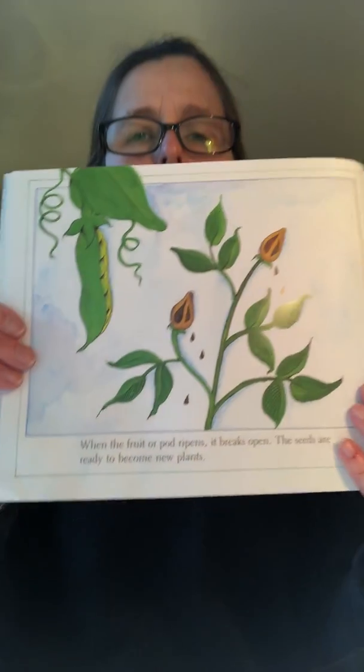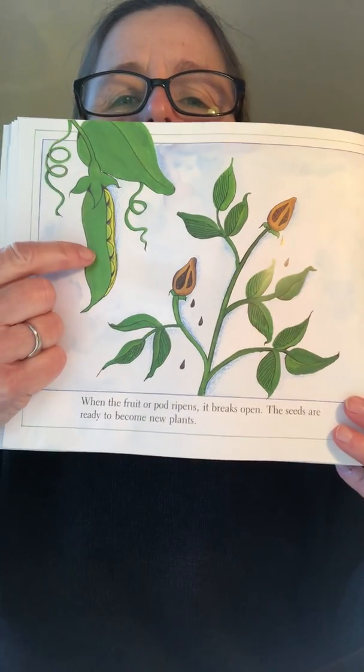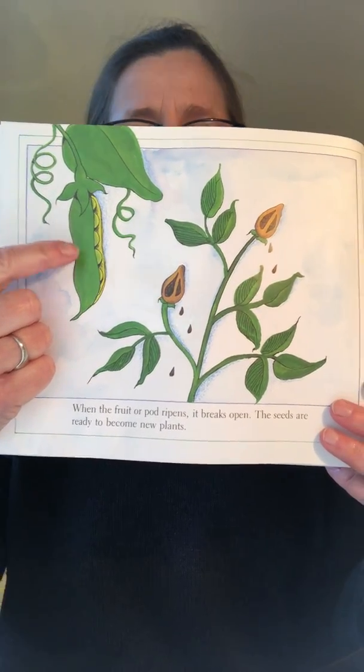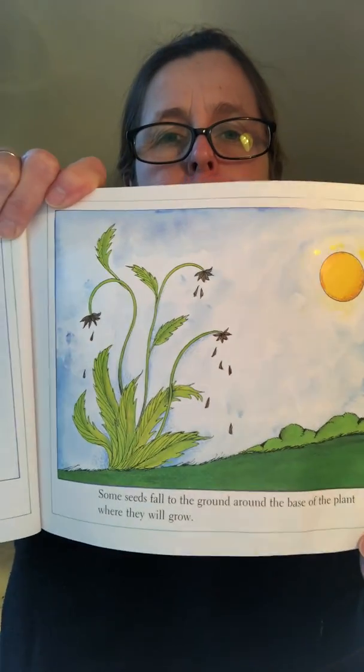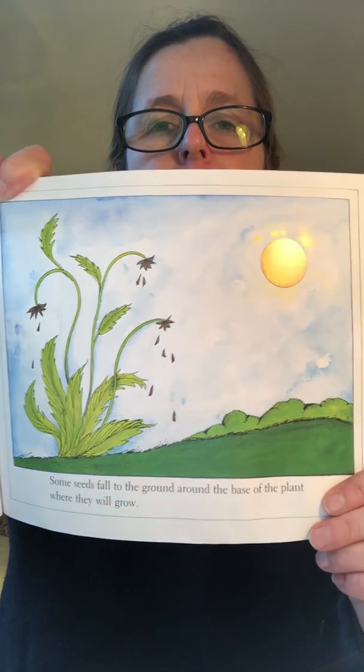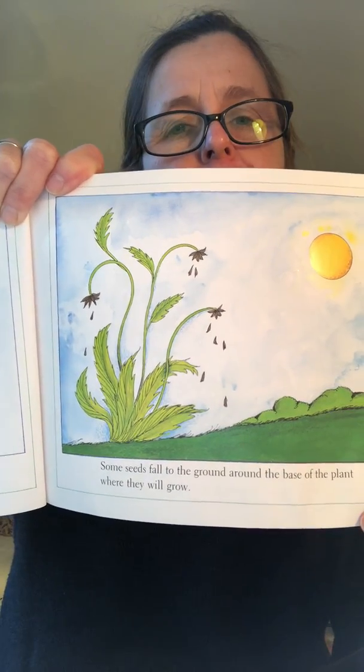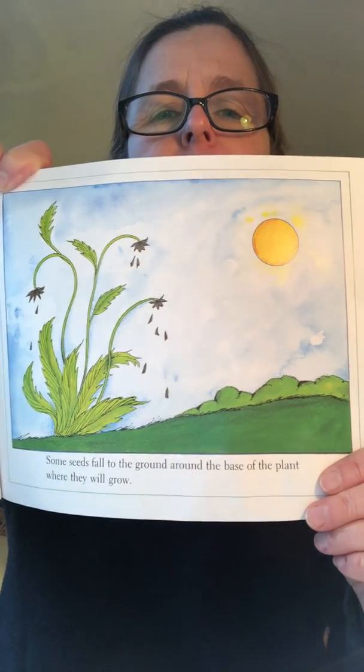When the fruit or pod ripens, it breaks open. The seeds are ready to become new plants. Or in this case, ready for us to eat, right? Some seeds fall to the ground around the base of the plant where they will grow. So there's some seeds from maybe a dandelion dropping down onto the ground where they might grow into a new plant.